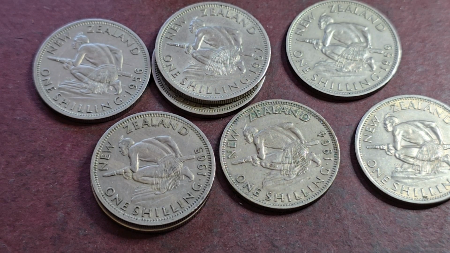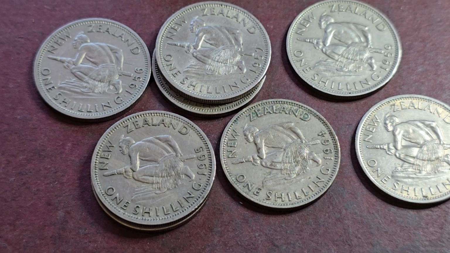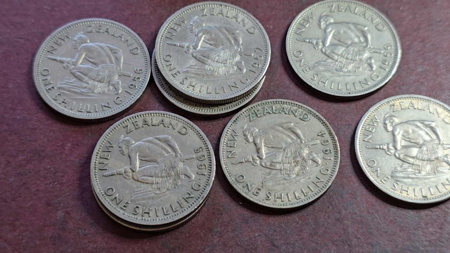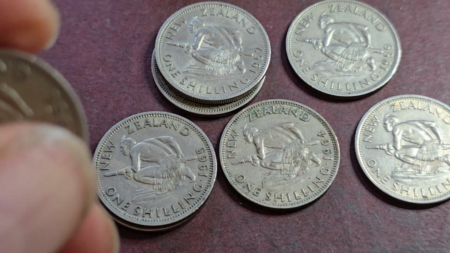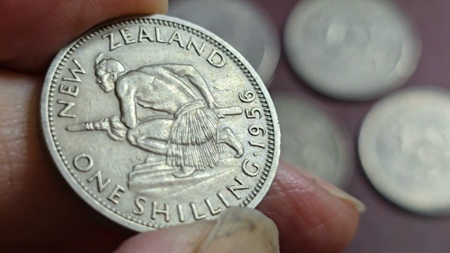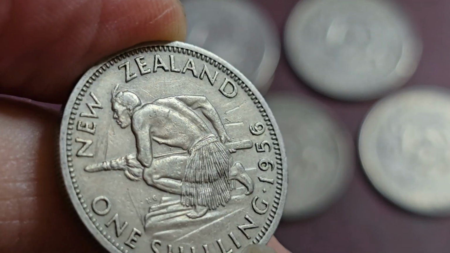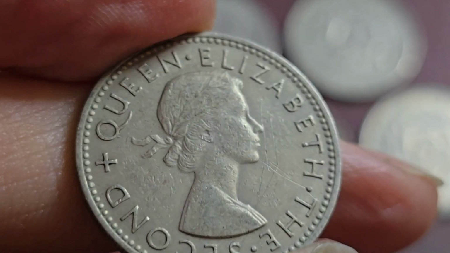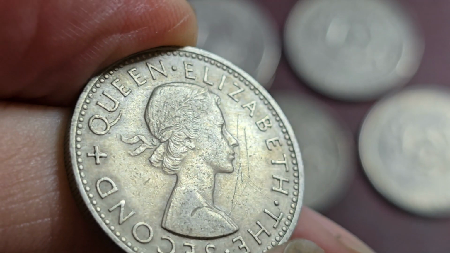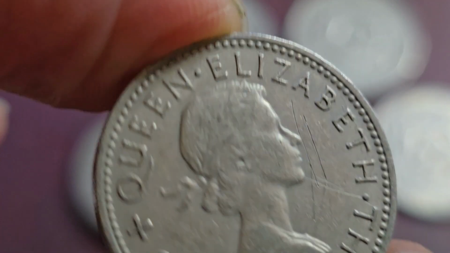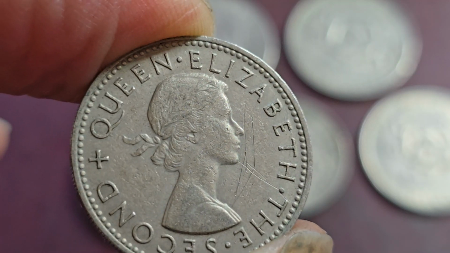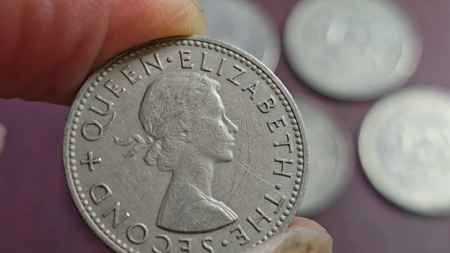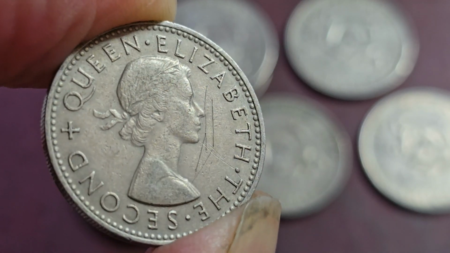So all of those coins, in these conditions that you see here, so EF, you're probably talking about $20 for, in this condition. And no, this one's probably VF. So that 1953 and 55 would be probably about at least $10.